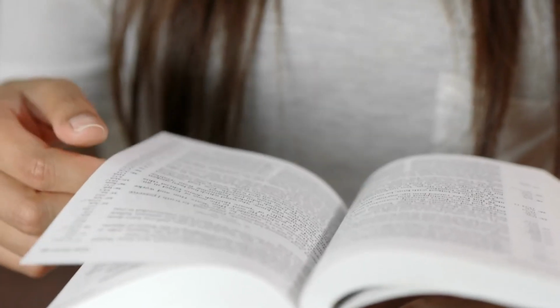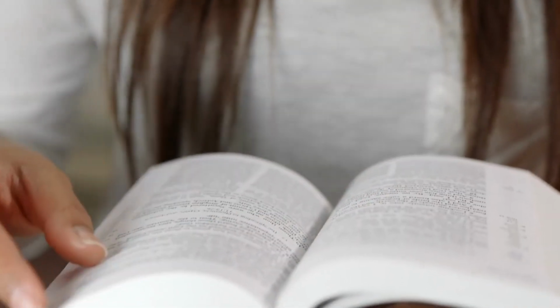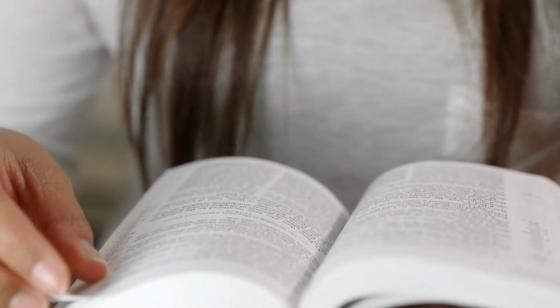This invests your reader in the process of creating their own image in their head and interpreting the story for themselves.